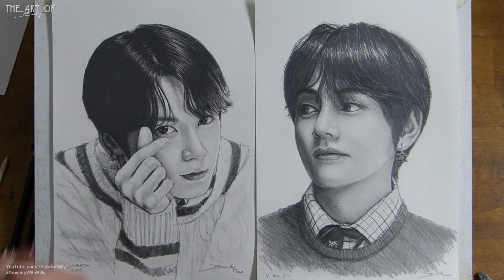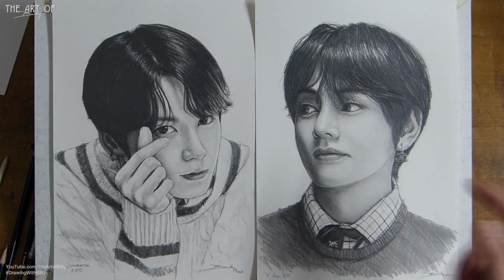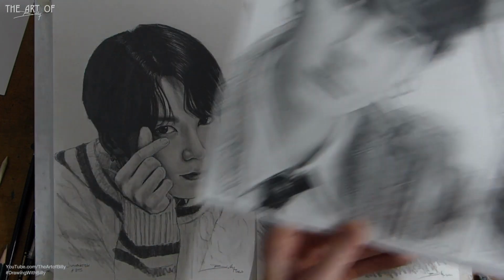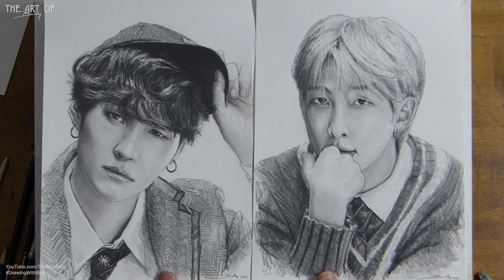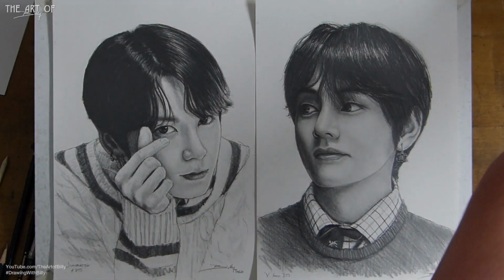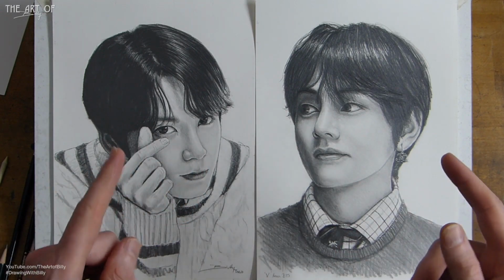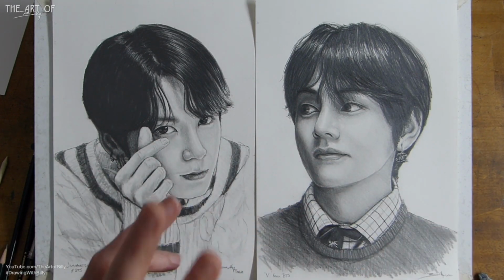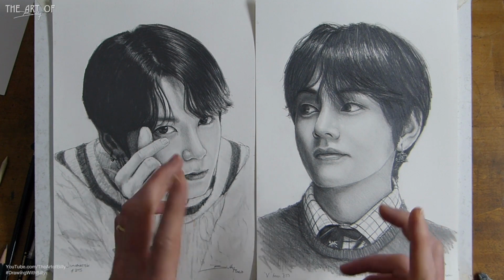Now, we have done 4 of the fellas so far. We have done Jungkook, we have done V, we have done Suga, and we have done RM, Mr. Rap Monster, and they are all up in the How to Draw Portraits playlist. And we are going to do number 5, and then we've got 2 more to do. After them, we have Jin and J-Hope to complete the full BTS guys.